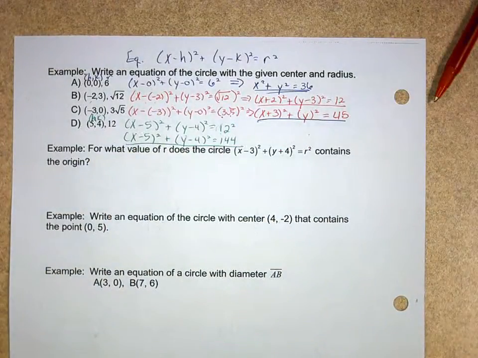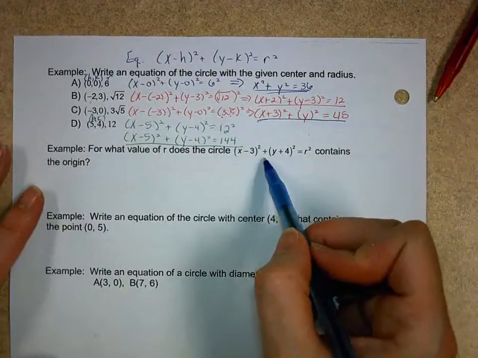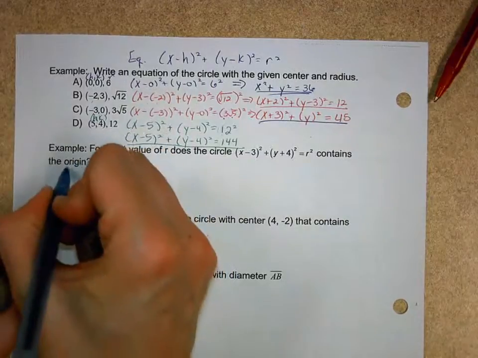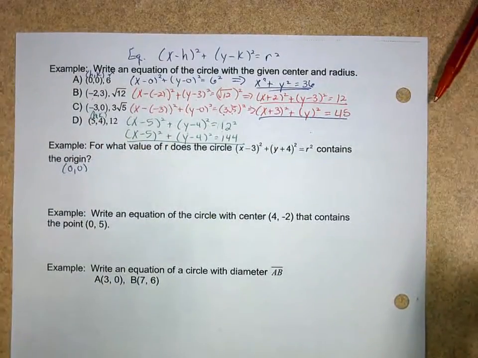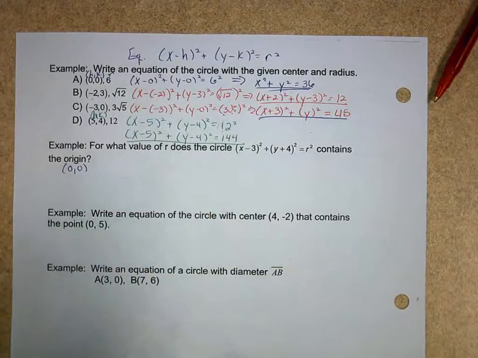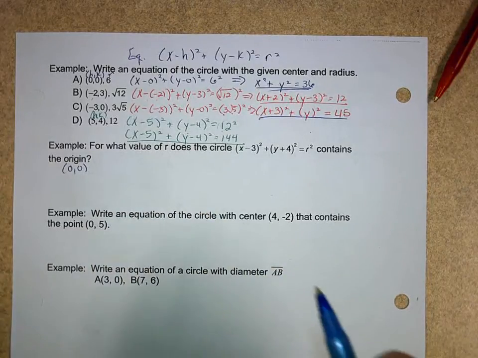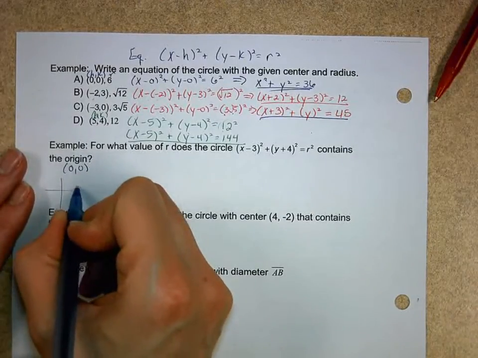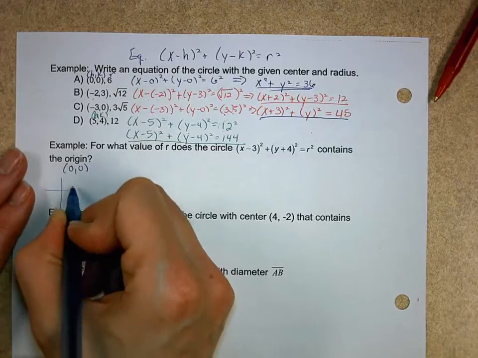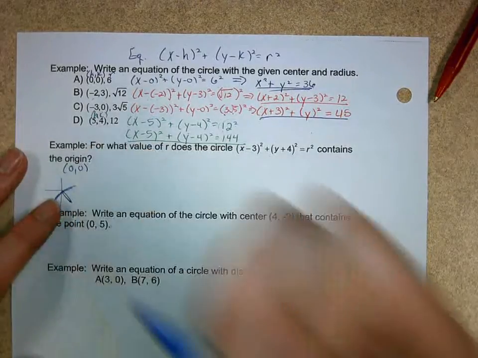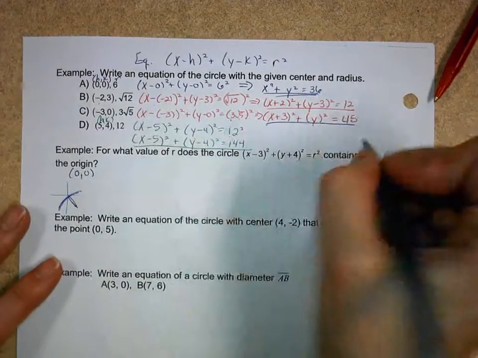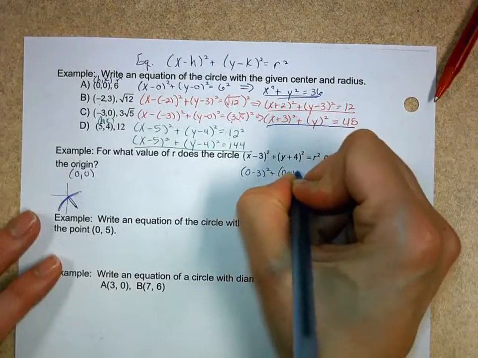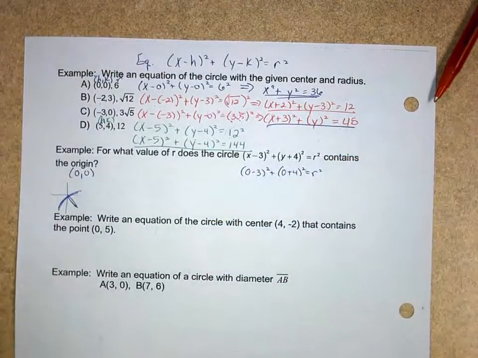Now it says here, for what value of r does the circle (x minus 3) squared plus the quantity (y plus 4) squared equals the radius squared contain the origin? Well, what's the origin? That's the point 0, 0. Here's how you find out. You plug in 0, 0 for x and y, because that's a point on the circle. My center is going to be over at 3, negative 4, and the circle is going through the origin. So plug it in. That's all you have to do. Go 0 minus 3 squared plus the quantity 0 plus 4 squared equals the radius squared. And that will help us find r.